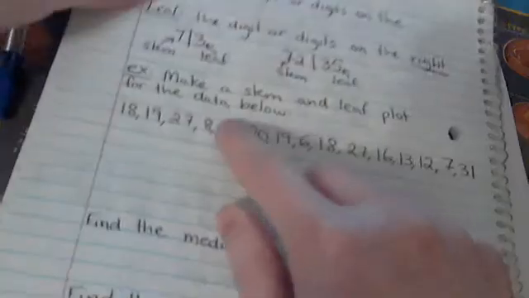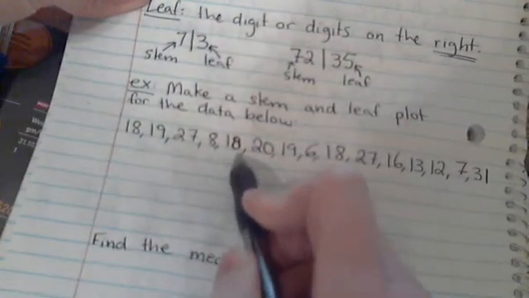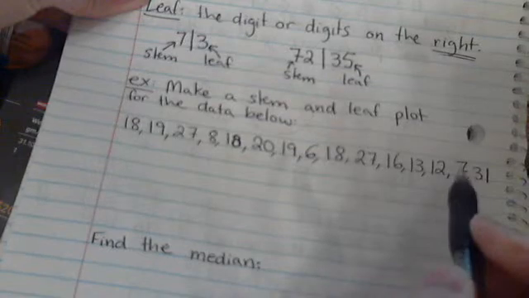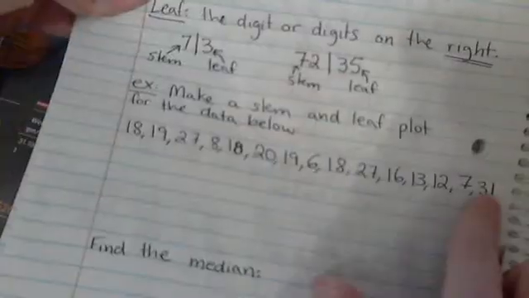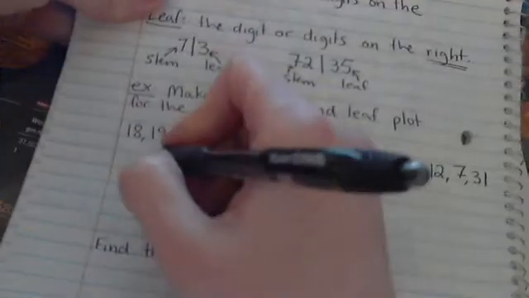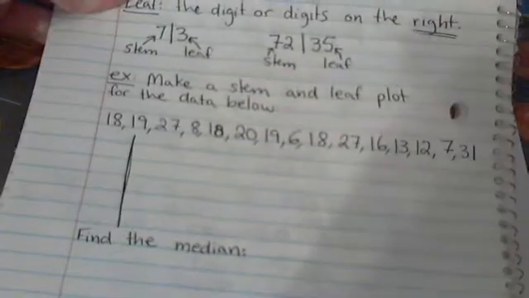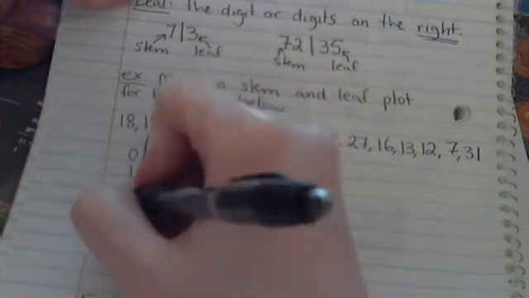So here's an example that we are going to do together. We're going to make a stem and leaf plot for the data below. Here are the numbers: 18, 19, 27, 8, 18, 20, 19, 6, 18, 27, 16, 13, 12, 7, 31. Looks like my smallest number is 6, and my biggest number is 31. Now we know that this is going to be a two-digit thing, so I'm going to make my little line. I always start with my line. Looks like I've got stuff from the ones place to the tens place and the 30s, so I'm just going to put 0, 1, 2, and 3.